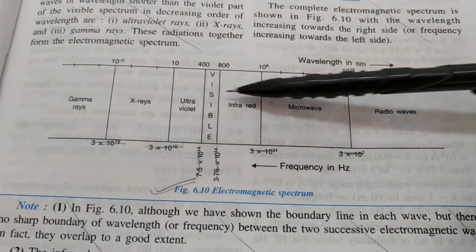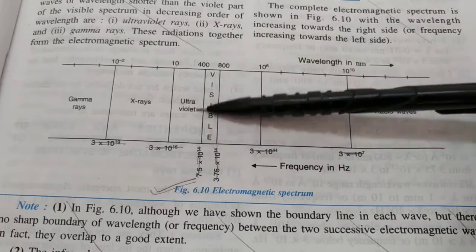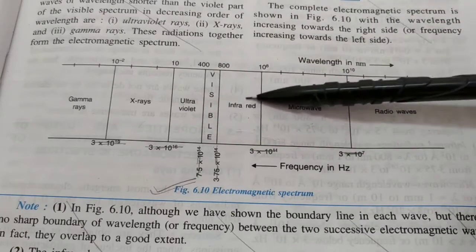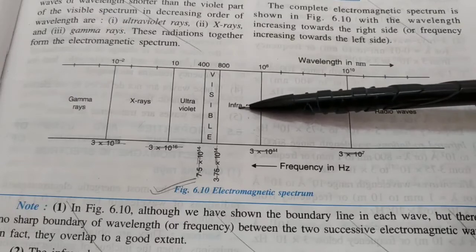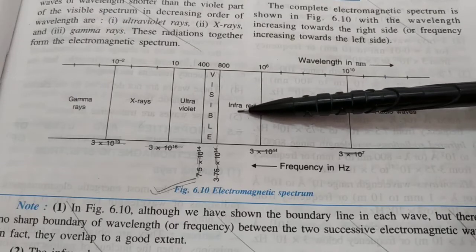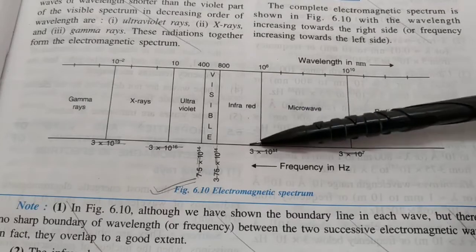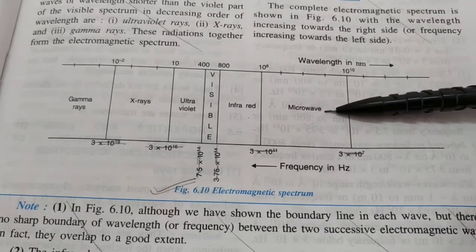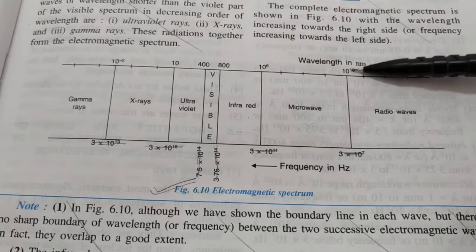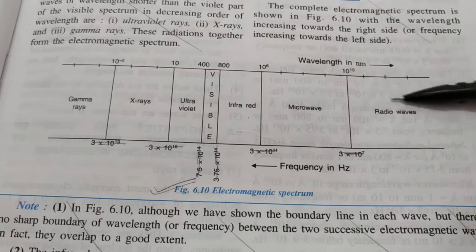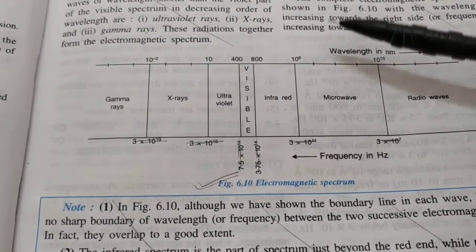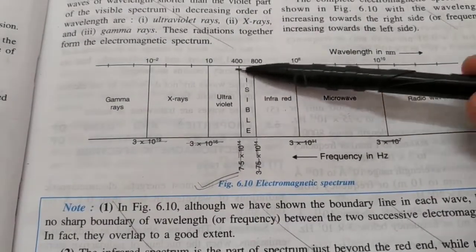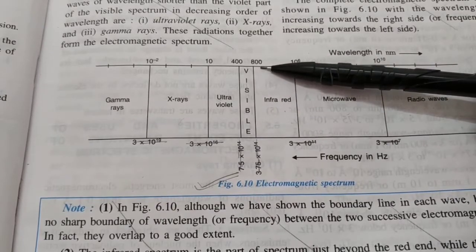Some organisms can see these parts of the spectrum, like bees can see UV rays and snakes can see infrared rays. Even we can see infrared if we have the night vision goggles or night vision camera. We can see the heat being given out by bodies or anything. Bigger wavelength, then it is called microwave. And the biggest wavelengths, 10 raised to 10 nanometer and beyond that, they are called radio waves. So they have different uses. So this is the visible spectrum, VIBGYOR, 400 to 800 nanometers or 4000 to 8000 angstroms.